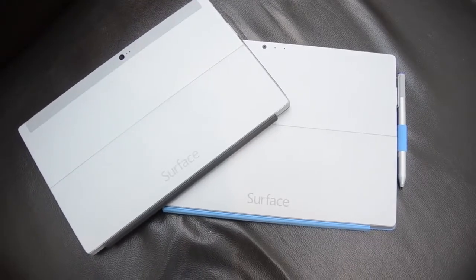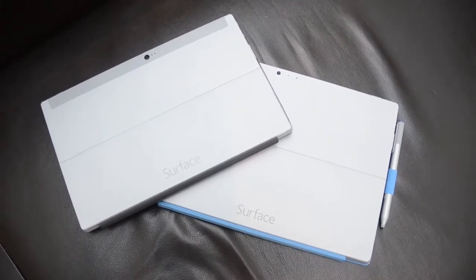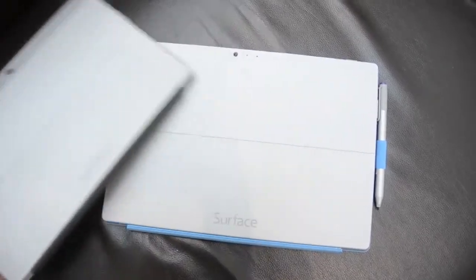The Surface Pro 3 looks a lot like the big brother of the Surface 2. There are a few similarities and a lot of differences. This is Adam Lane from Pocket Now, and keep watching for our comparison of the Surface Pro 3 versus the Surface 2.